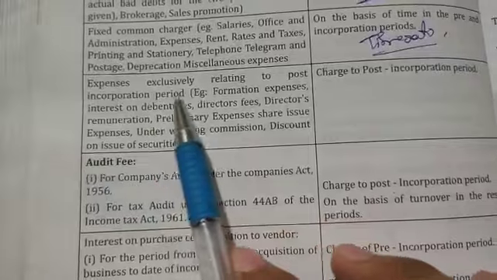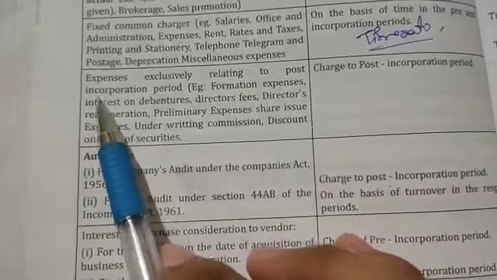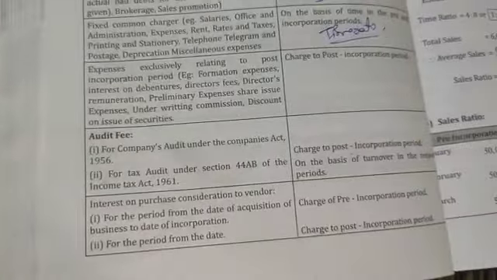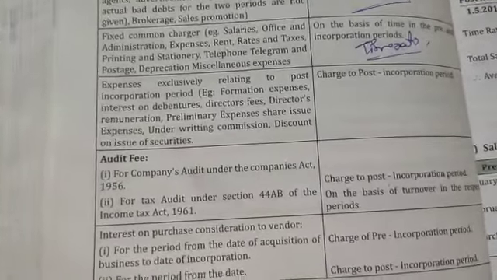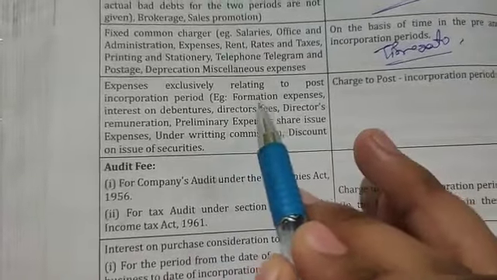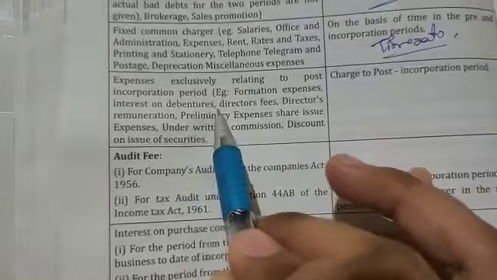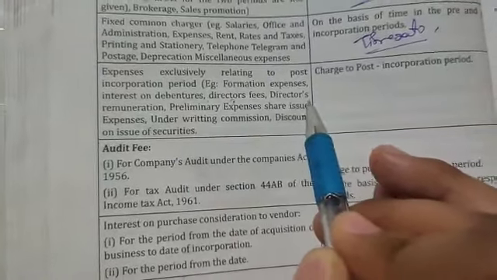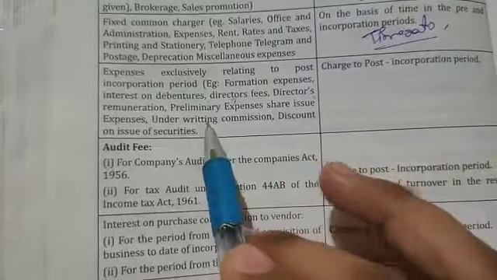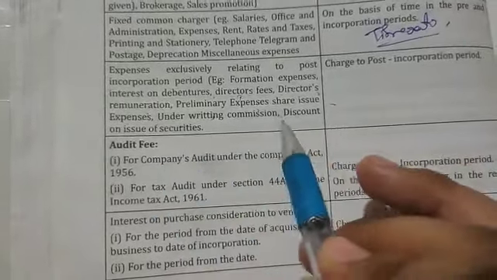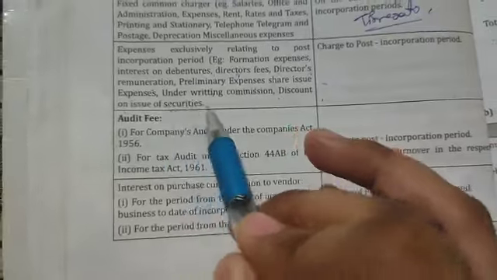Okay, next, there are many columns also. Then we have expenses exclusively related to post incorporation. Post incorporation means after incorporation, after the starting of our business. So what all will come here: the formation expenses, interest on debentures, directors' fees, directors' remuneration, preliminary expenses, share issue expenses, underwriting commission, discount on issue of securities.